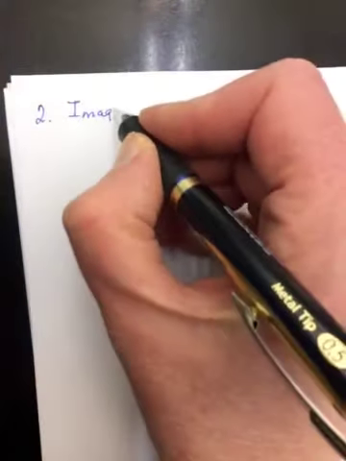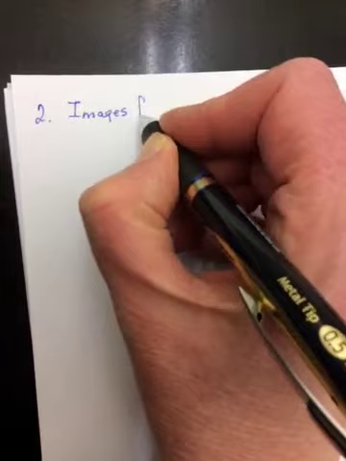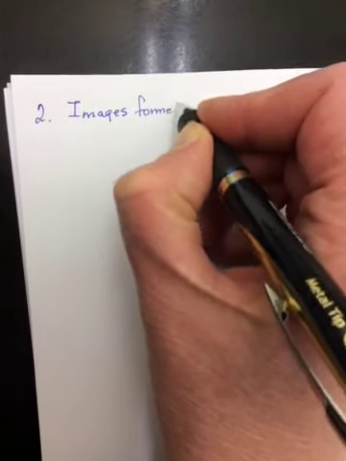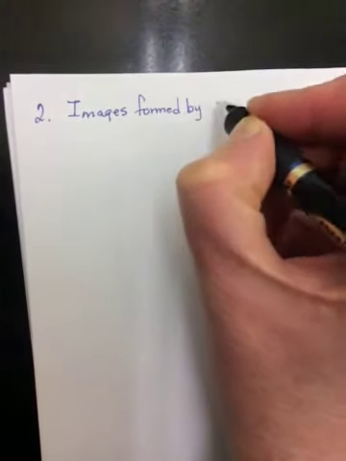Okay, so now that you're pretty good at mirrors, curved mirrors, it's time to look at lenses. So this, I believe, is number 2, and it's images formed by refraction.